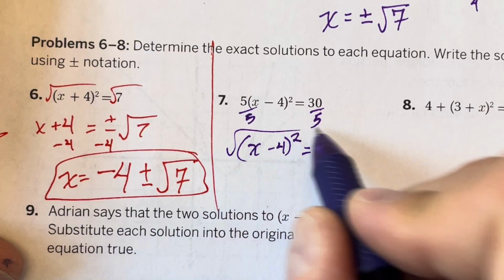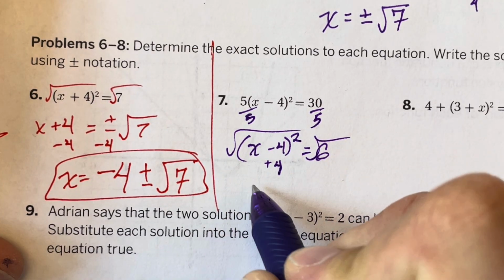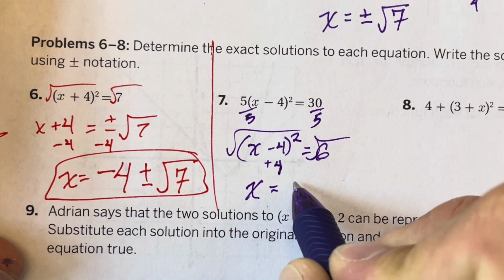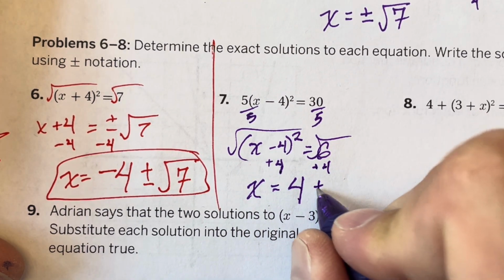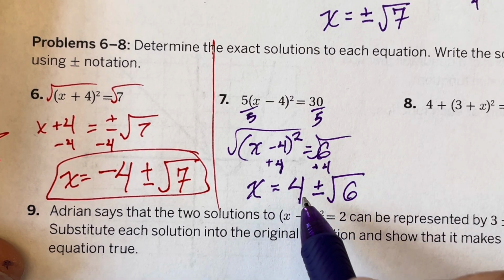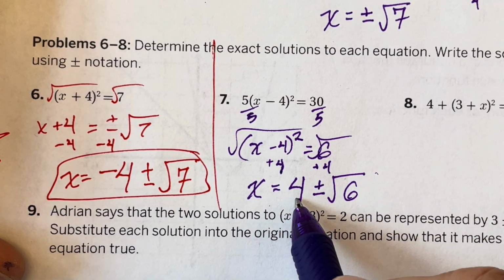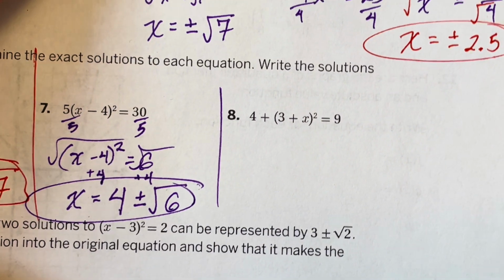Now I'm going to take the root, and I get plus or minus the root of 6, but then I'm going to add 4. I know my answer is going to be equal to that 4 that I'm adding over here, plus or minus the root of 6. So one answer will be 4 plus the root of 6 and the other 4 minus the root of 6. That's our set of answers. And we move on to the last one.